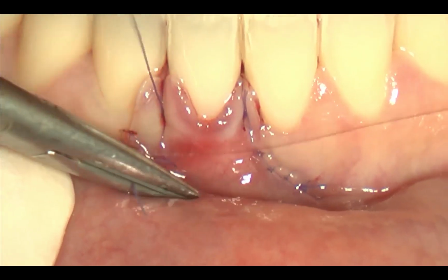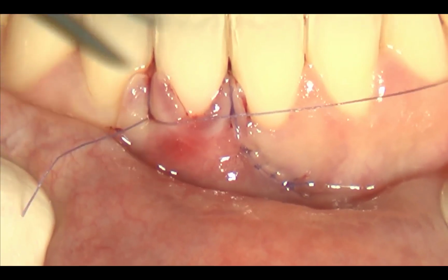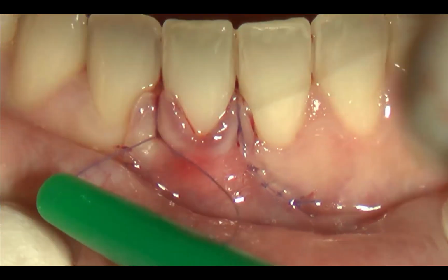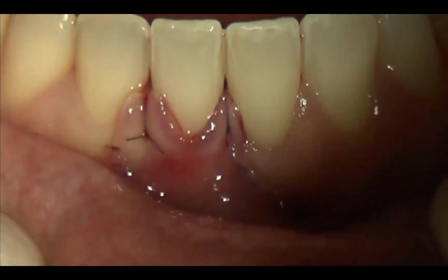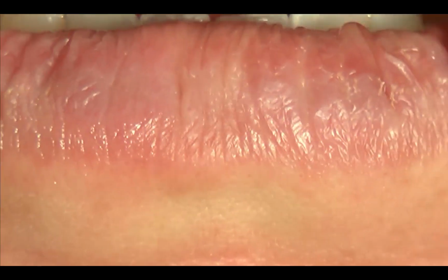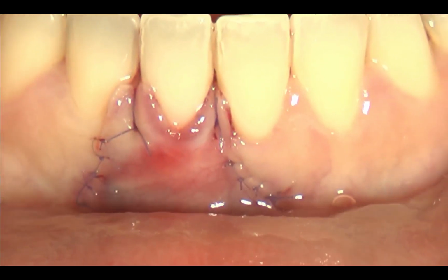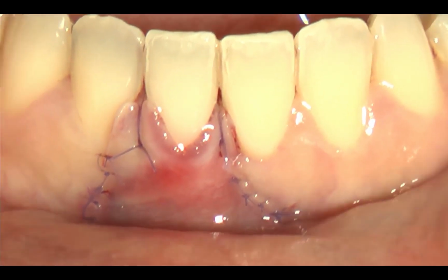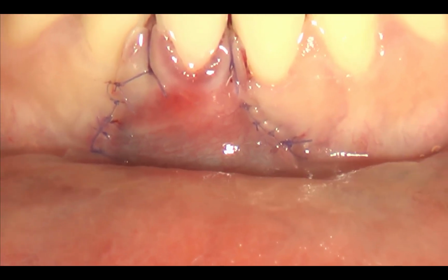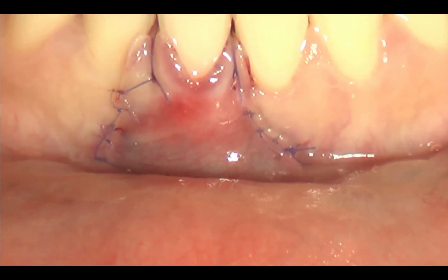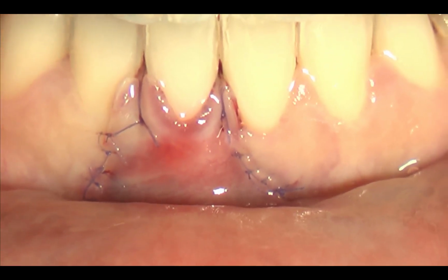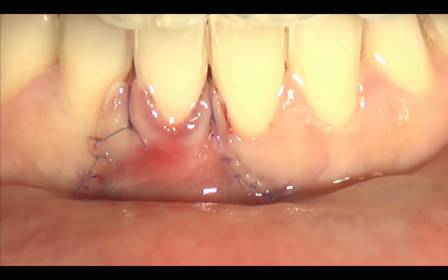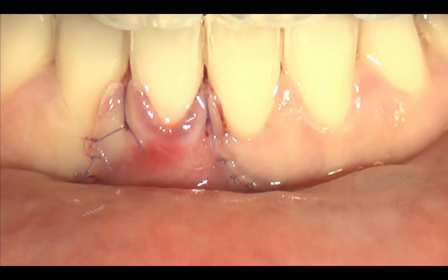Now, once stability has been achieved, I close the knot. Now you have to stay here, with the lip in tension, and you have to check that there is no more bleeding getting out from the soft tissue margin. When I pull the lip, there is no bleeding escaping from the soft tissue margin.